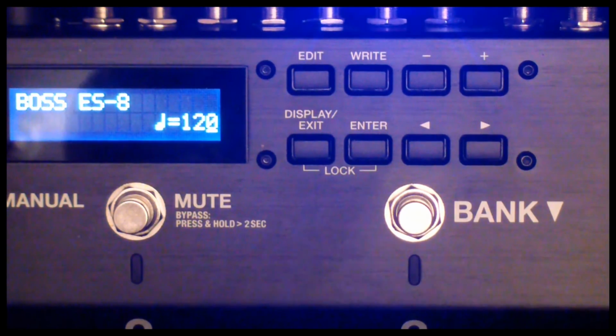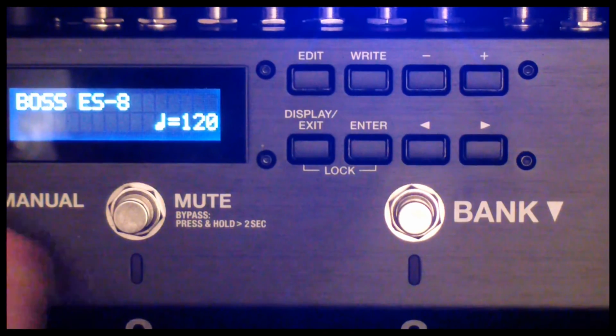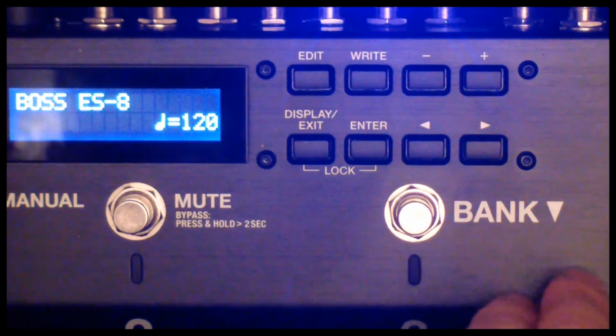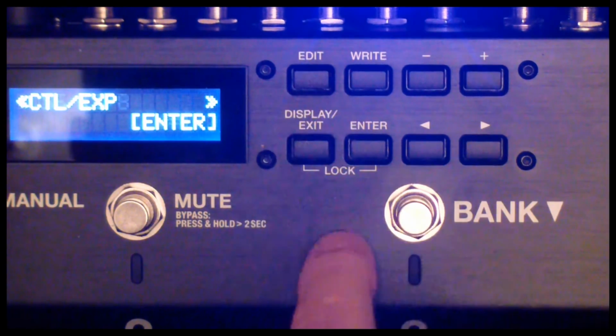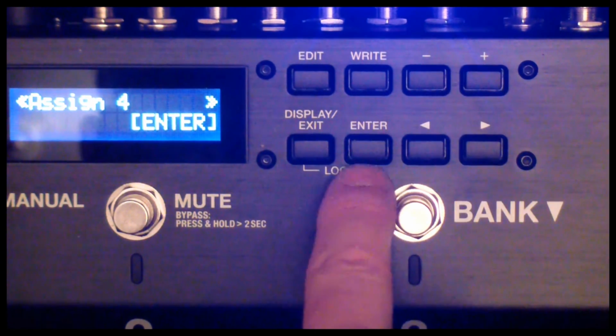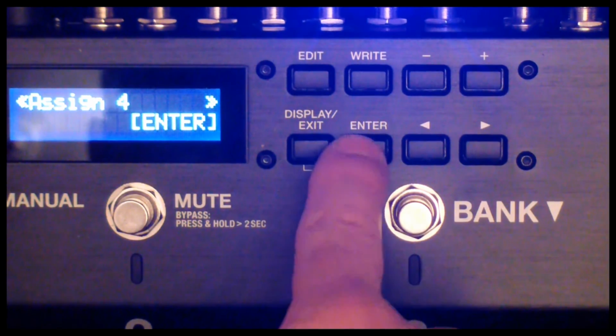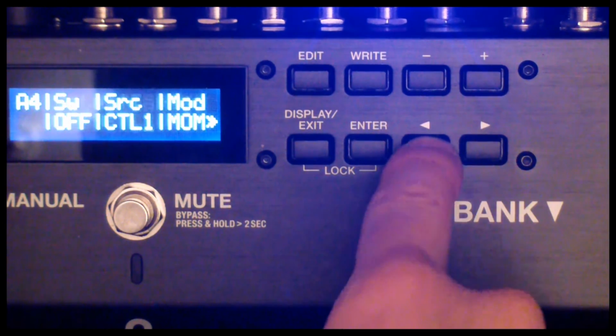I forgot the LED. So one more thing we have to do. Again, edit, control expression, enter. For assign number 4, we have to turn on, I'm going to use the bank down LED as my warning that I've got this turned on.